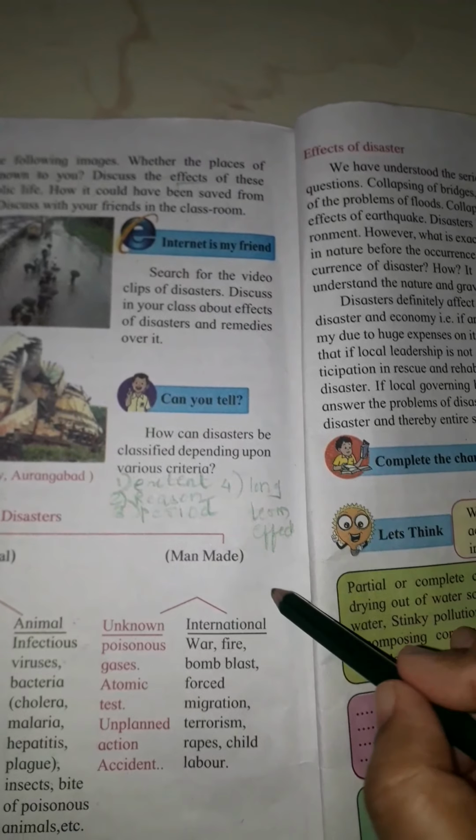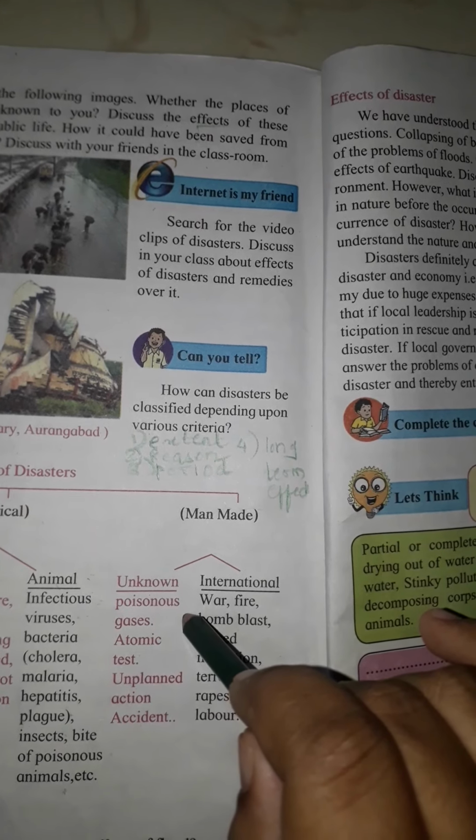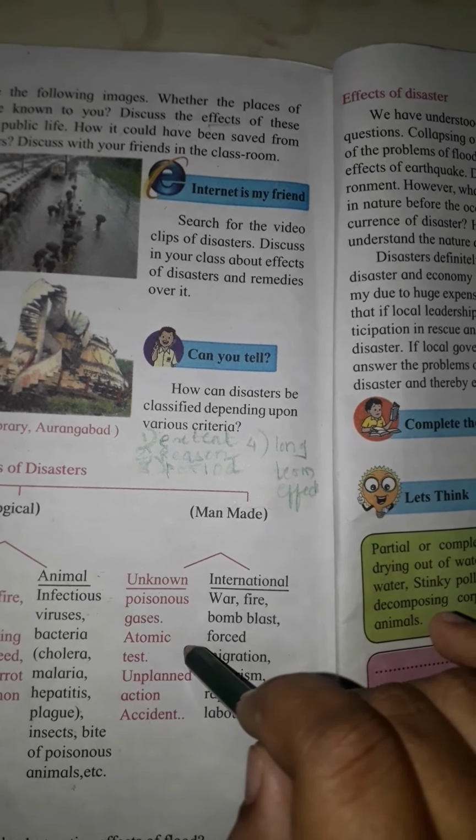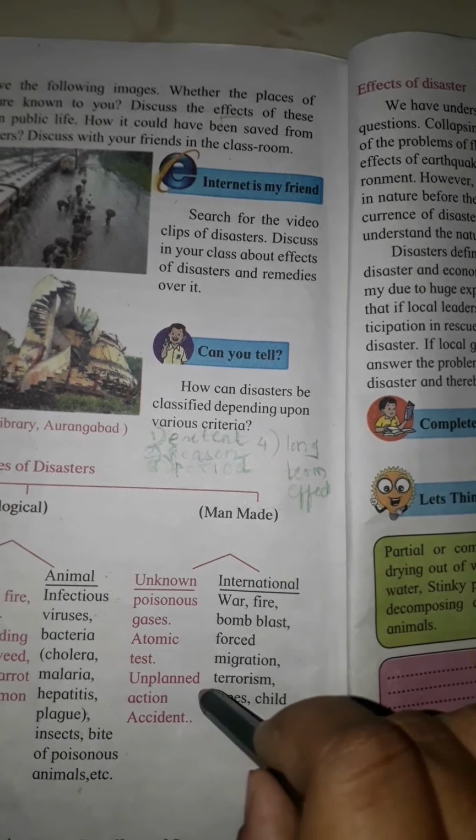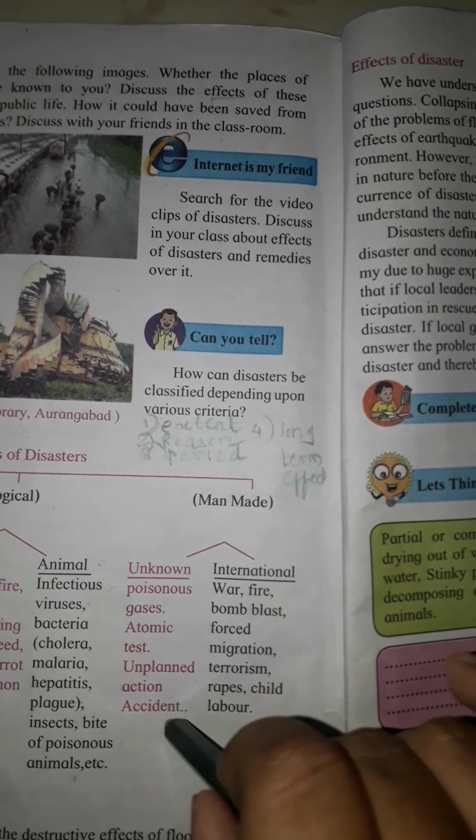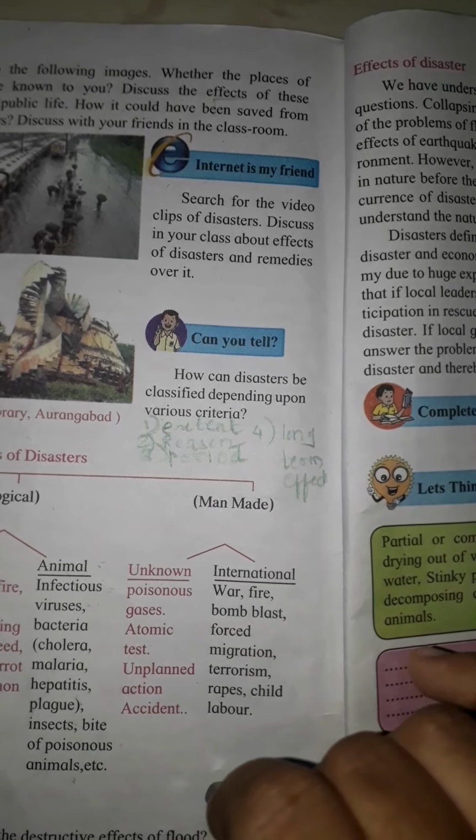The third type is man-made disaster. It can be unknown or it can be on the international level. In the unknown category, disasters like poisonous gases, atomic tests, then unplanned actions like accidents come in.